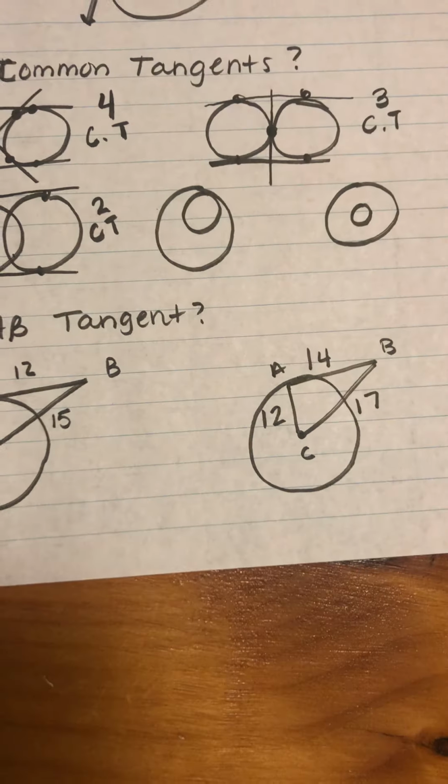So if AB is tangent, I have to form a right angle here. To check that, I can see I have a right triangle. It goes back to the Pythagorean theorem. So we're still pulling in information we learned about triangles, even though we're now working with circles.